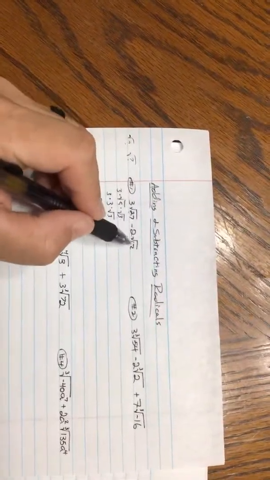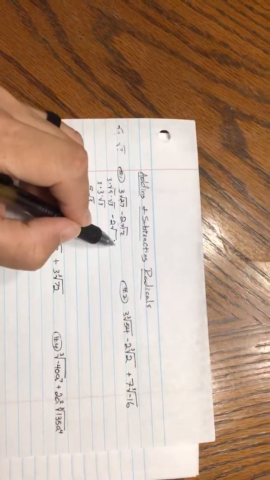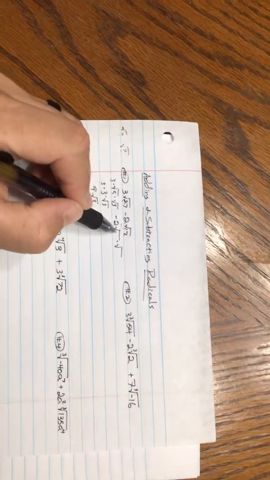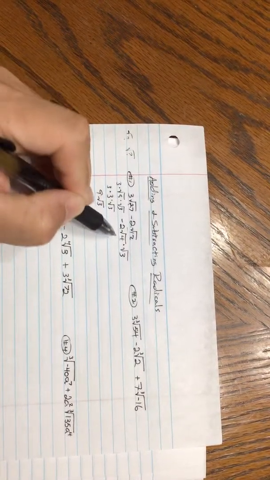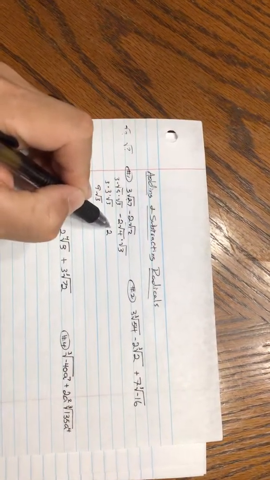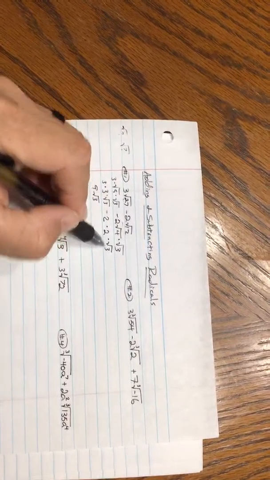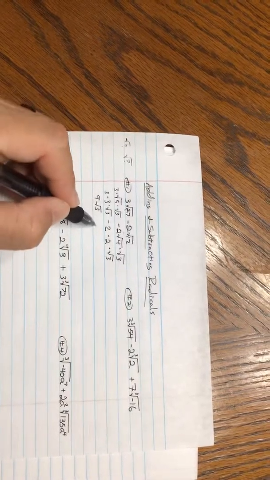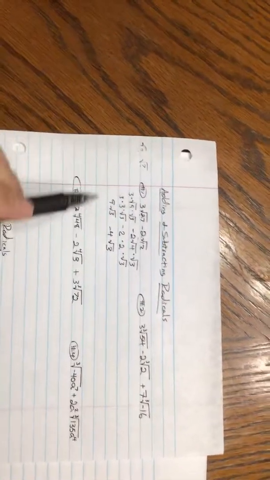Then I'm going to come over to this one. So square root of 12 can be broken down to the square root of 4 times the square root of 3. Square root of 4 is 2, so it's 2 times this negative 2 times the square root of 3. So I got a negative 4 radical 3.